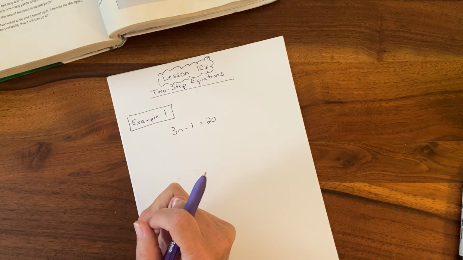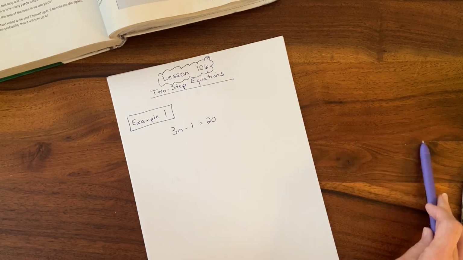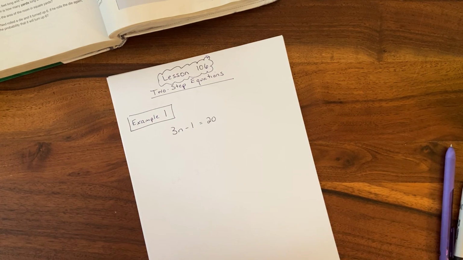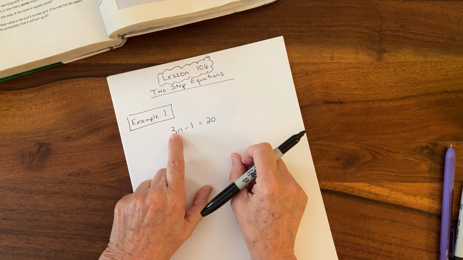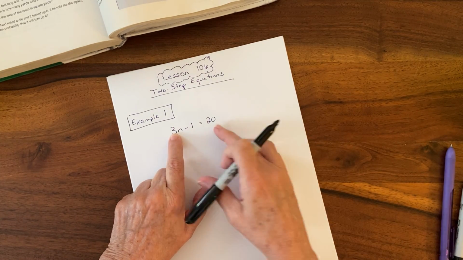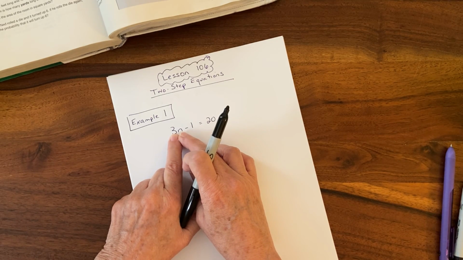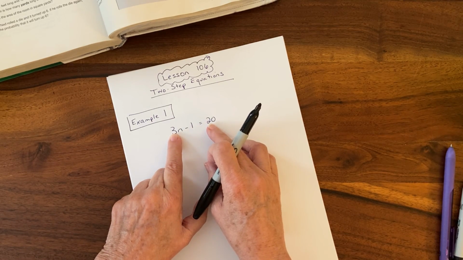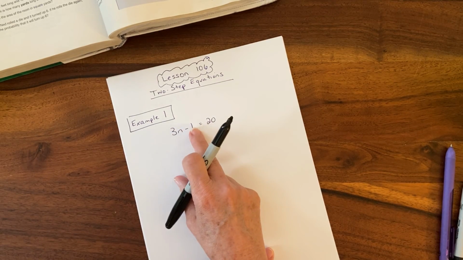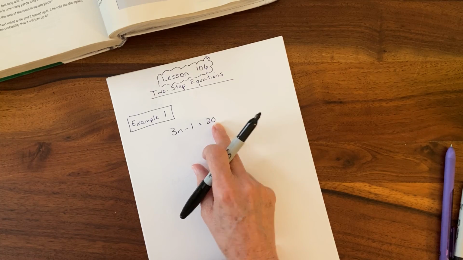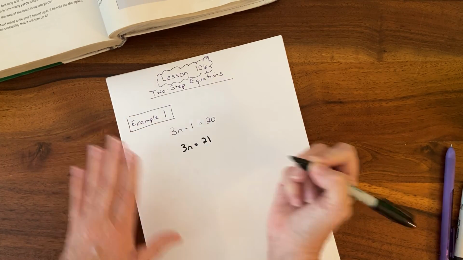Example 1 says 3n minus 1 equals 20. So I can think about that, and if I think about 3n and I subtract 1, it equals 20, then I know that 3n equals 21, right? Because 21 minus 1 is 20. Okay, so I can say 3n equals 21.